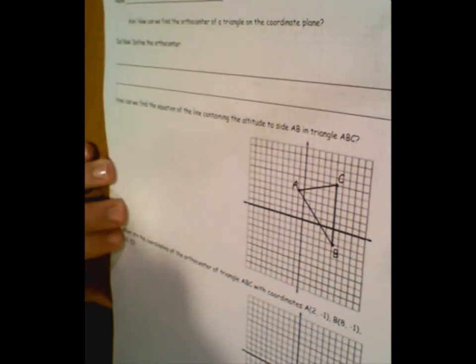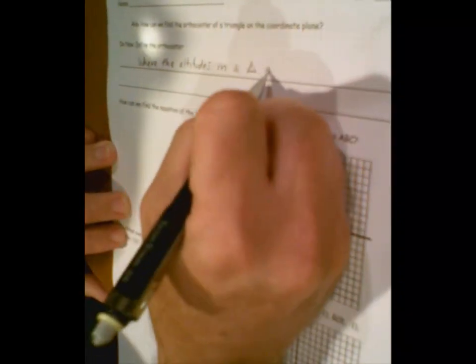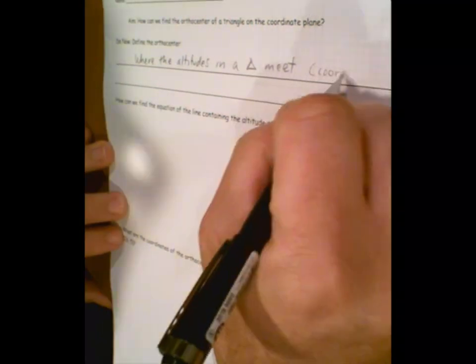And the topic for today is how can we find the orthocenter of a triangle on the coordinate plane? So first we need to know what is an orthocenter. An orthocenter, which we've done a lot this year already, is where the altitudes in a triangle meet. It is a set of coordinates.